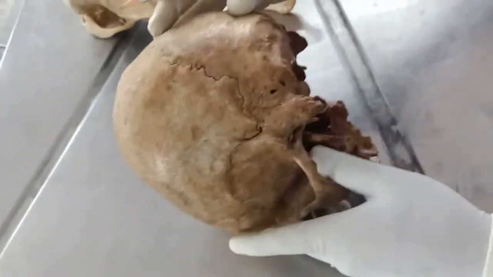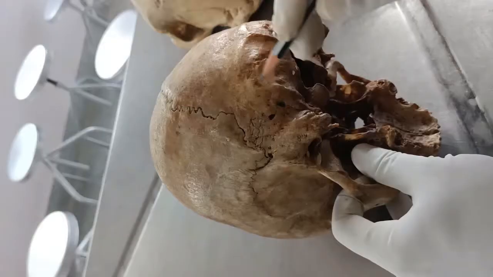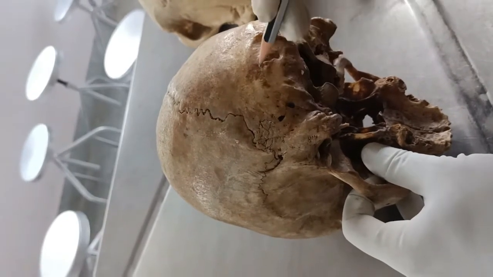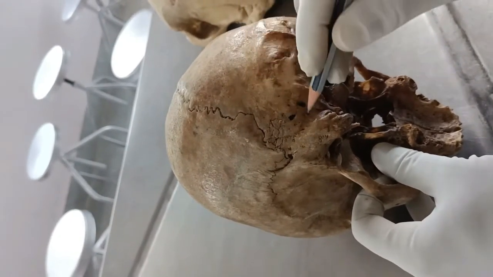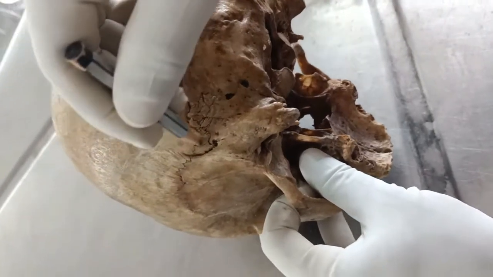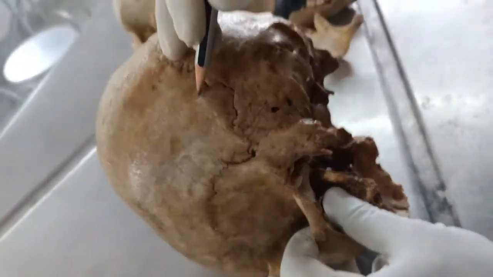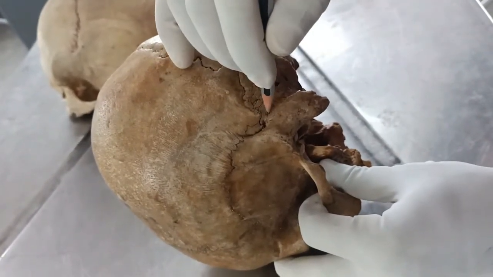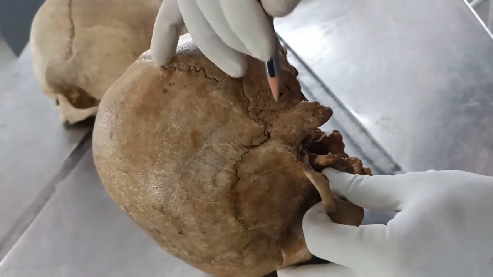Then here there is one more suture. The suture present between the mastoid process of the temporal bone and the occipital bone is what we call the mastoido-occipital suture. And here one more suture is there between the parietal bone and the mastoid part of the temporal bone. This suture is what we call the mastoido-parietal suture.